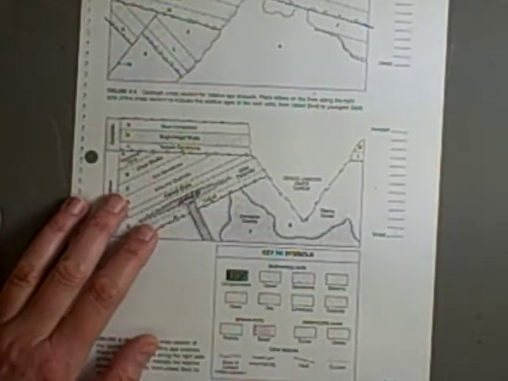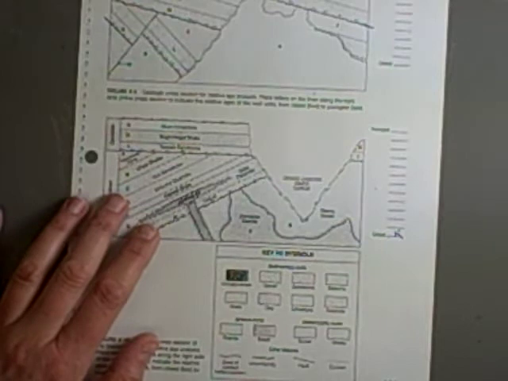Okay, and here's the Grand Canyon. This one's pretty straightforward. And here's your hint, guys. K is the oldest. See if you can figure out why K is the oldest. Who intrudes it? There's your hint. Okay, so hopefully you'll do pretty well on that one.